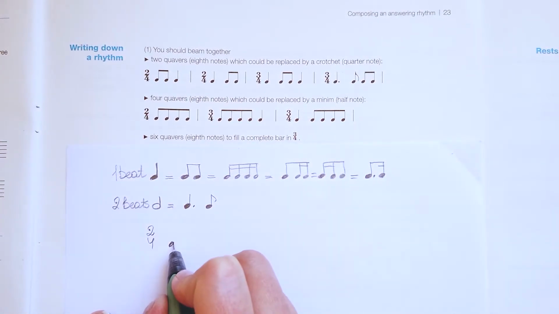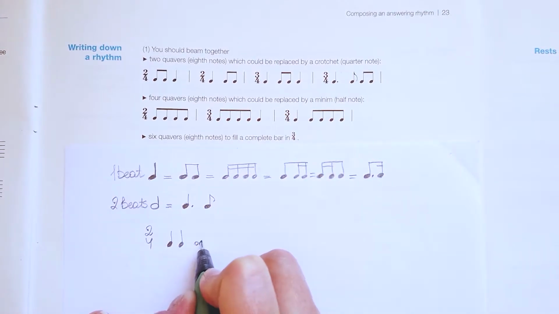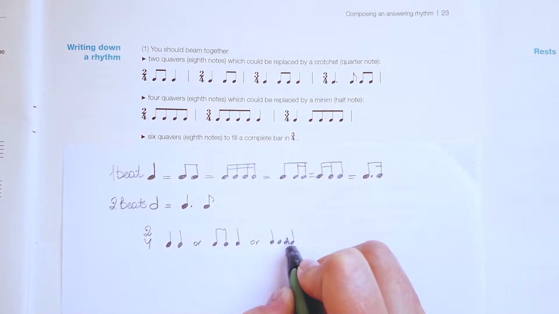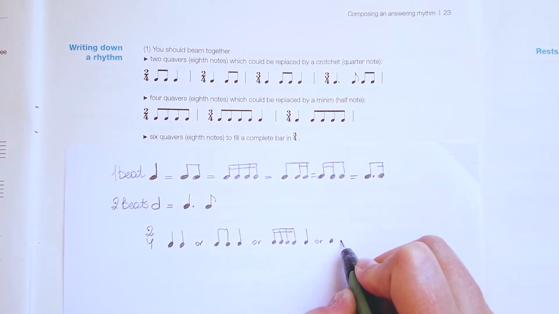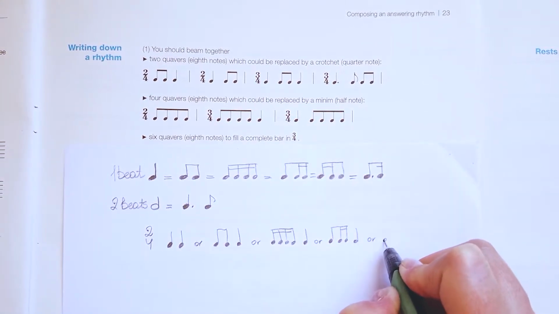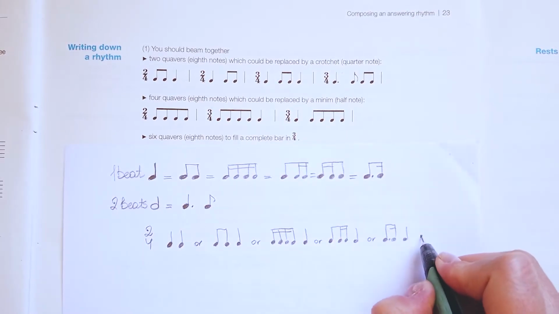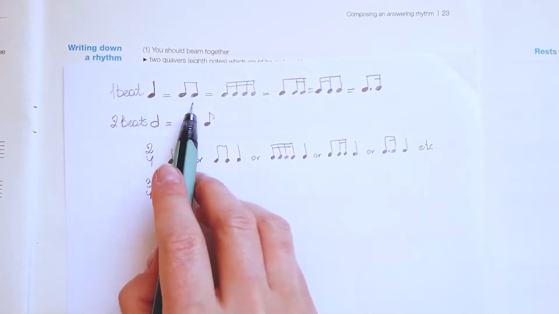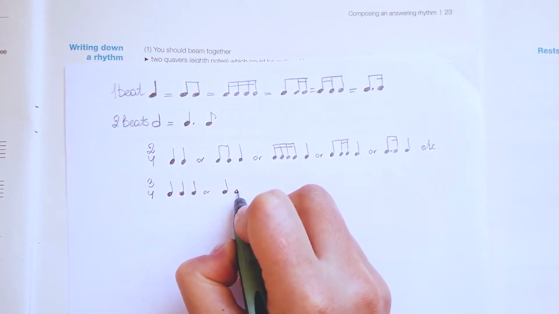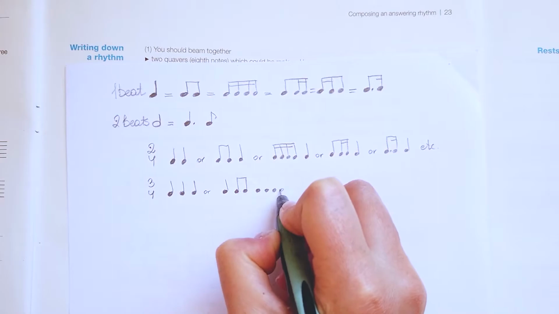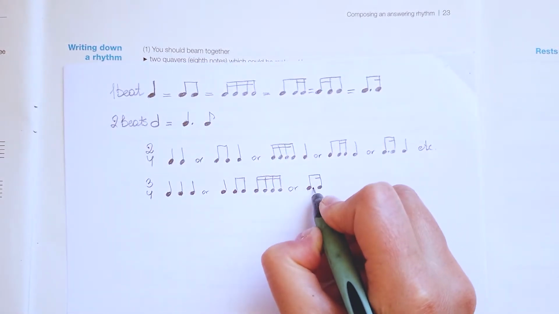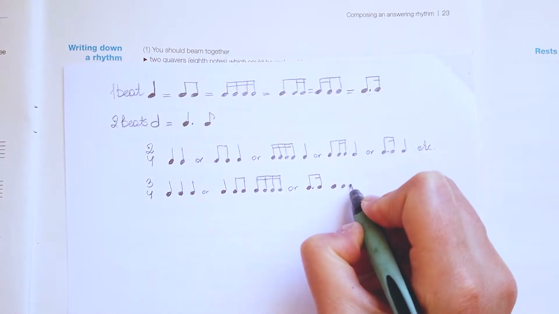So in time signature 2/4 we know that we can use 2 crotchets or other options, where we can replace a crotchet by any other option. Then in time signature 3/4 we have to use 3 beats, and again we can use any replacement instead of any crotchet. So when you write a 4-bar rhythm you can choose what you want.